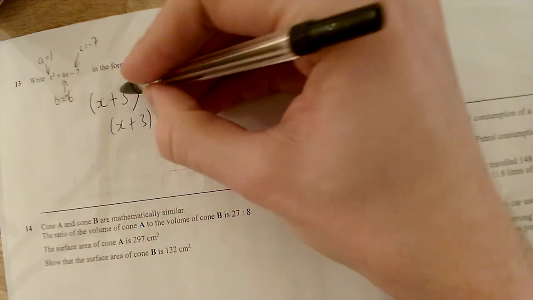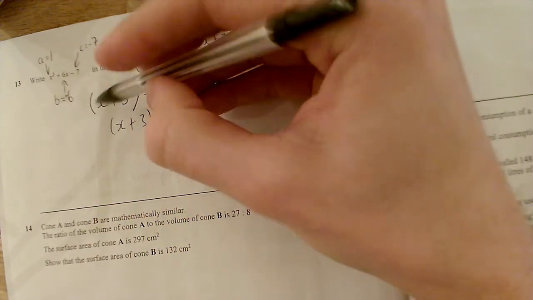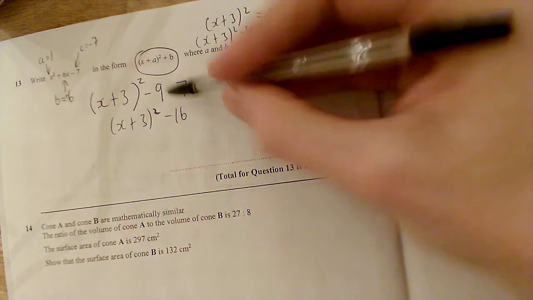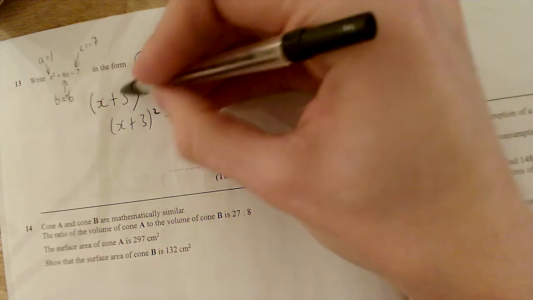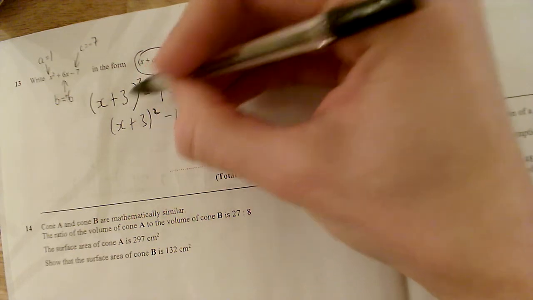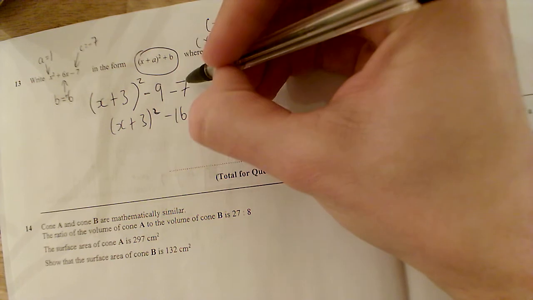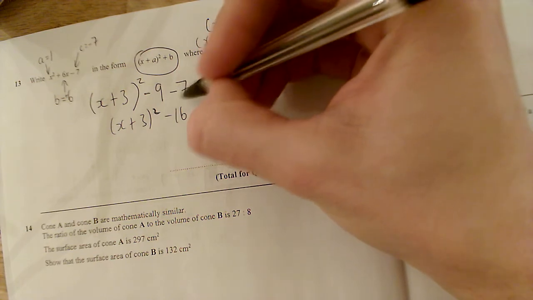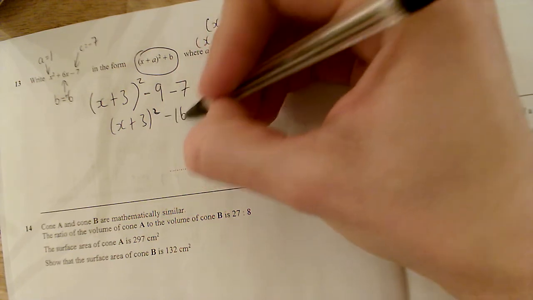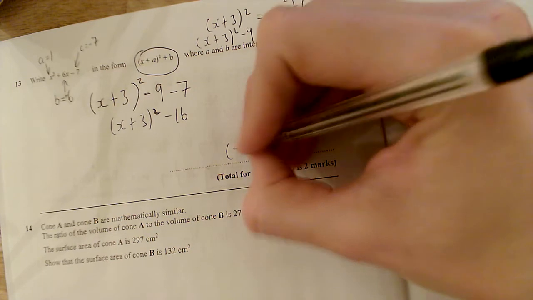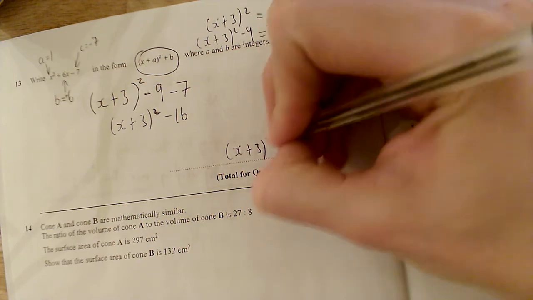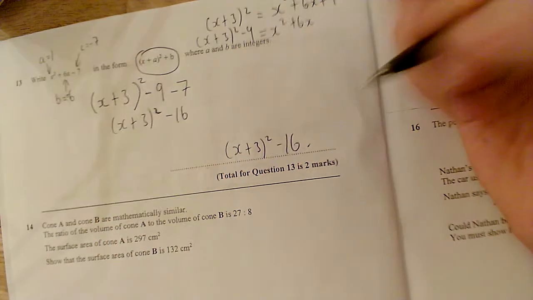You can think of it, the number that goes in here will always be half of your b value, and then we compensate by always subtracting the square of this number. So because 3 squared is 9, we do subtract 9, and then whatever the c value was before just goes on the end as well. And if I combine them, I'm left with x plus 3 squared minus 16.